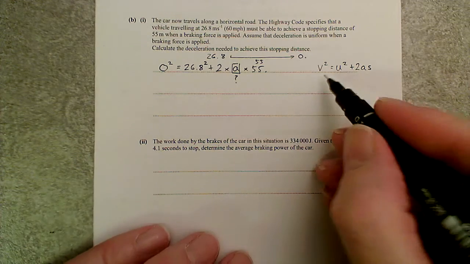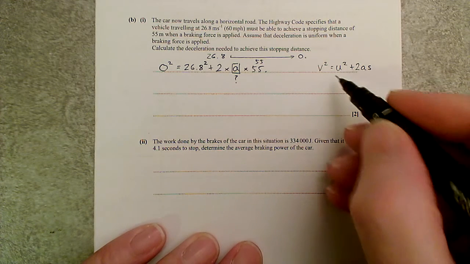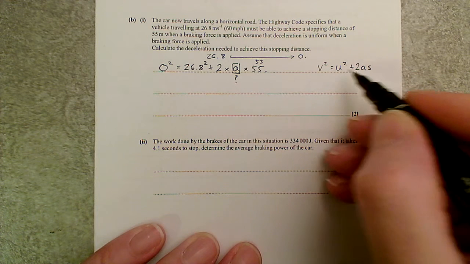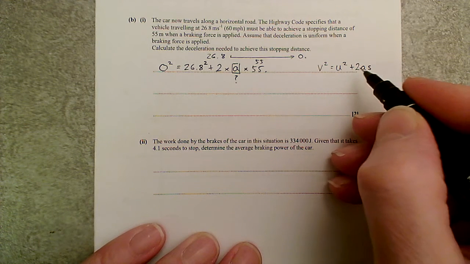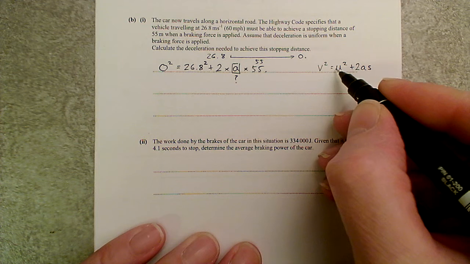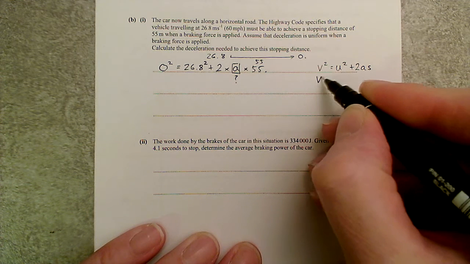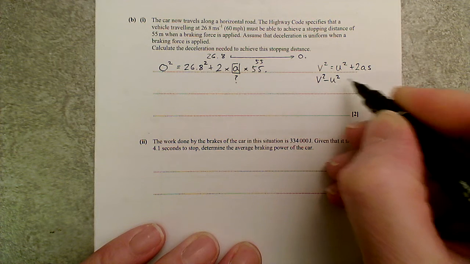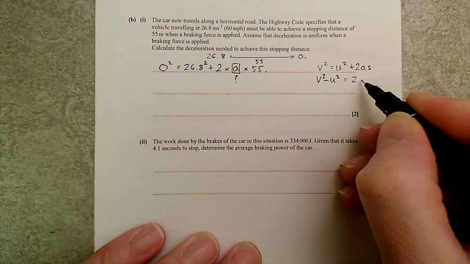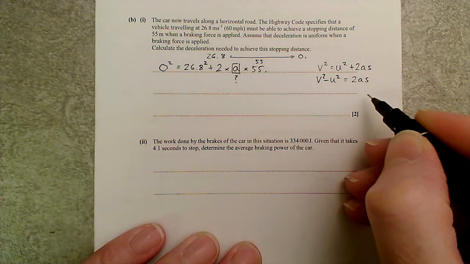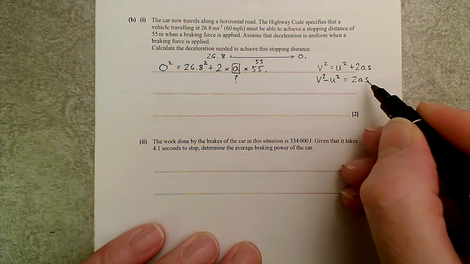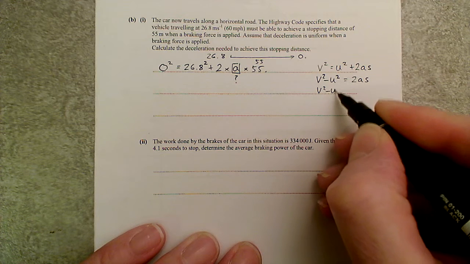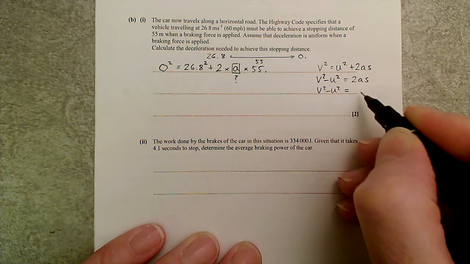Right, I'm going to take a minute and just work through the rearrangement. So if we start off here, I've got v squared equals u squared plus 2as, so this is positive, so we would end up with v squared minus u squared is equal to 2as, and these are multiplying, the 2 and the s, so we would divide, so we go to v squared minus u squared over 2s is going to be equal to a.